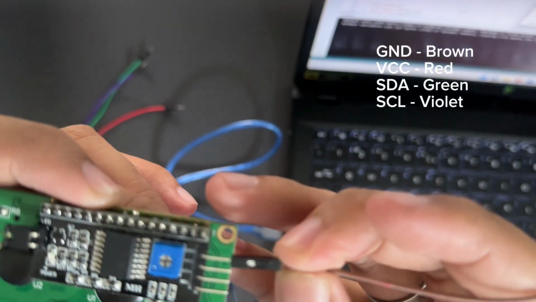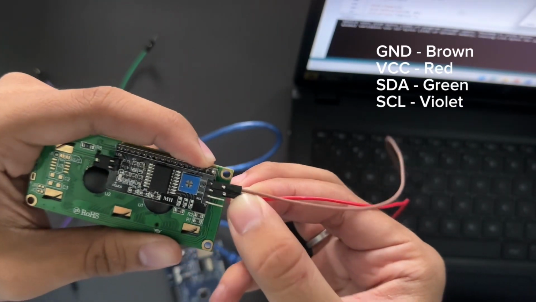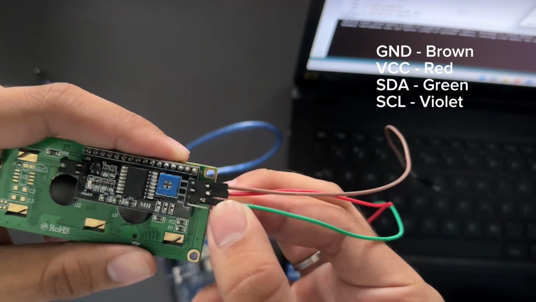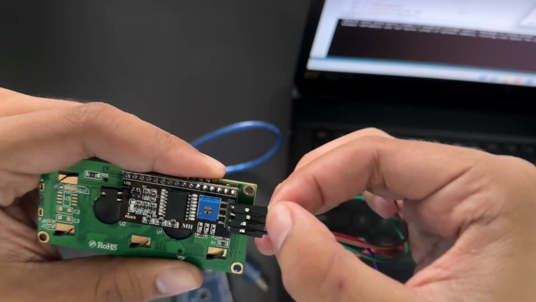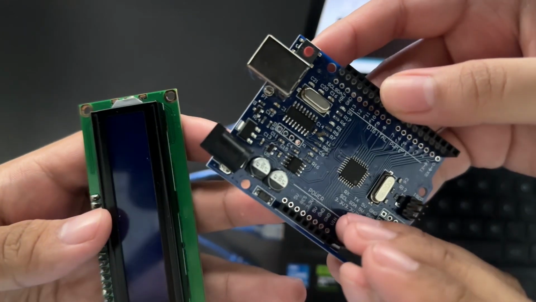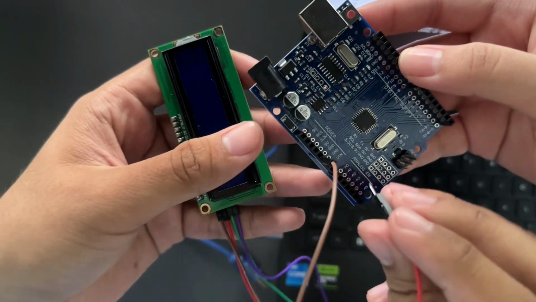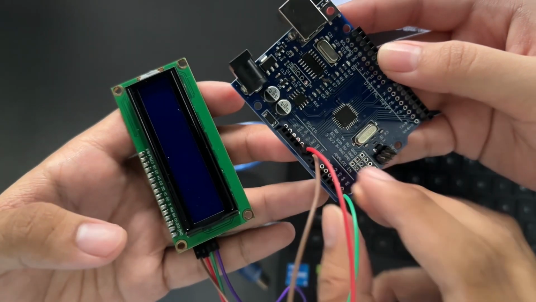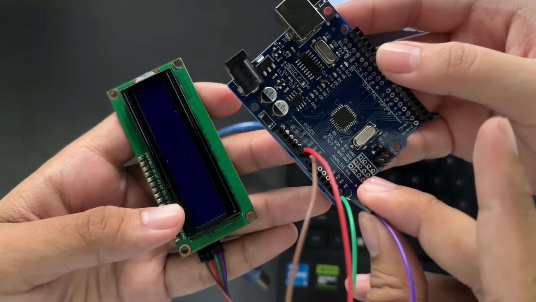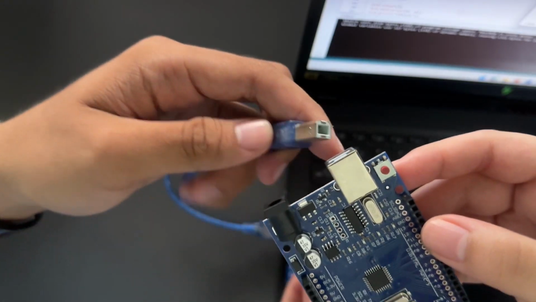Now we will connect the connecting wires into these pins. We put the brown connecting wire in the GND, and for the VCC it's red, for the SDA it's green, and SCL violet. After connecting the female pins, we will connect the male pins into the Arduino. First, we connect the brown GND wire into the GND pin in the Arduino, and the VCC to the 5 volts of the Arduino, and the SDA to A4 of the Arduino, and the SCL at the A5 pin of the Arduino. And now we connect the cable of the Arduino that connects it into the laptop.